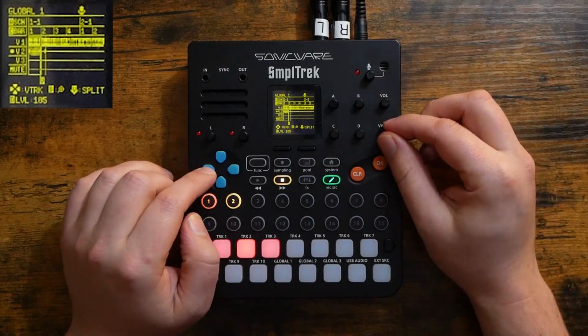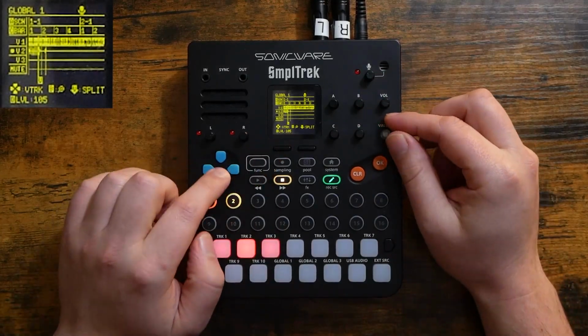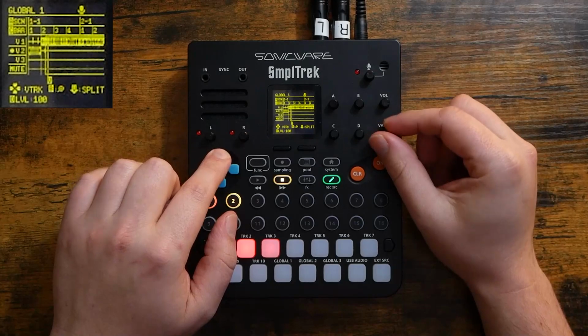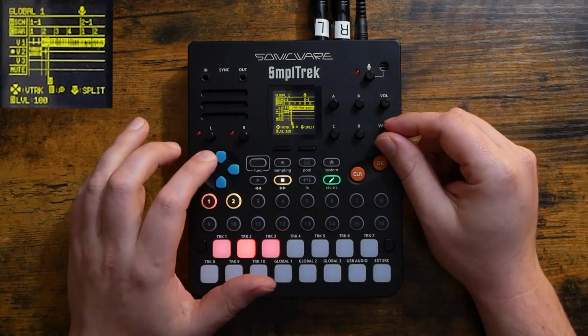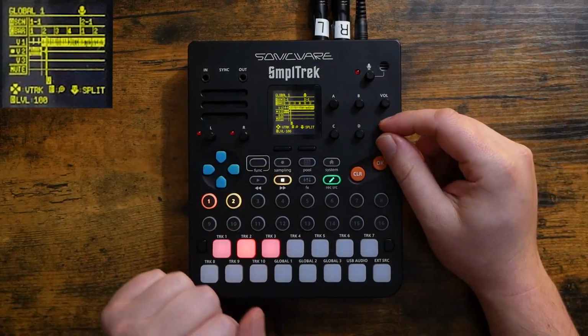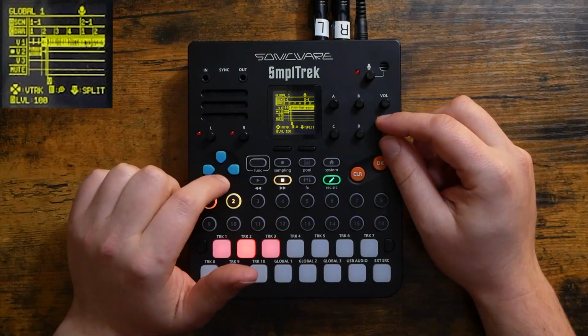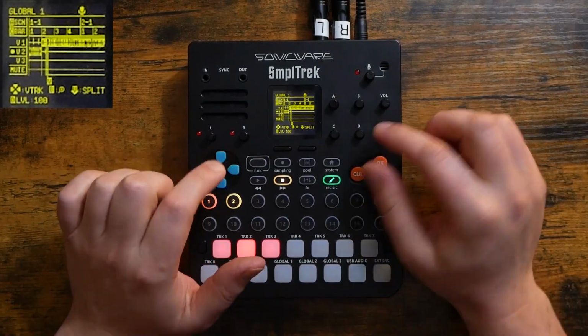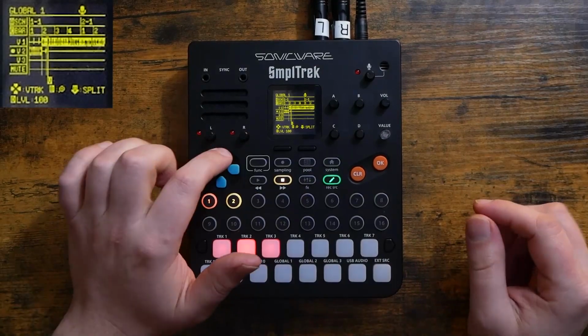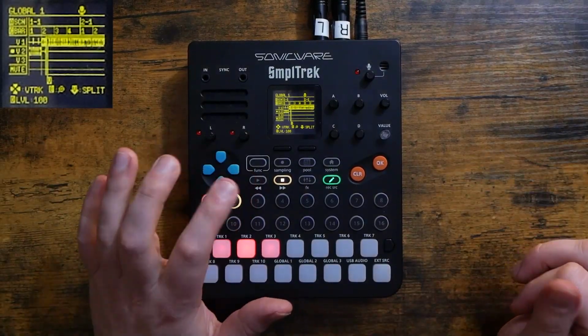And now just using the D-pad, wherever I am with the value knob, I can choose between my 2 takes. So right now we're using take 2 for the first measure, and then take 1 for the other 3 measures. We could also turn that off, and there's a mute section you can select down there as well. So let's have a listen to what this sounds like.